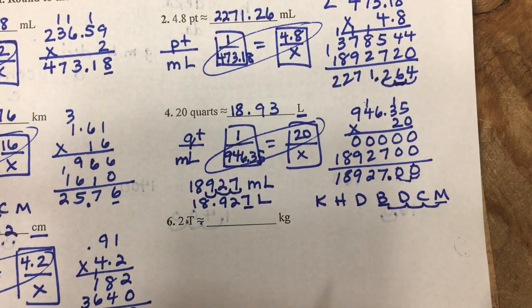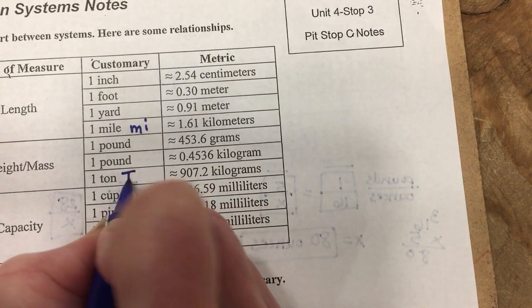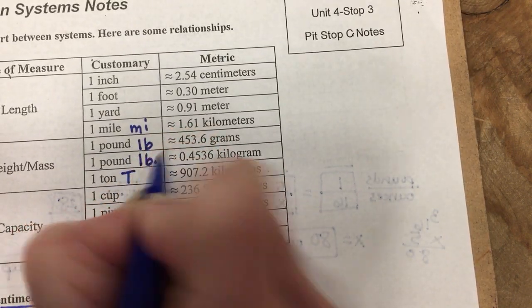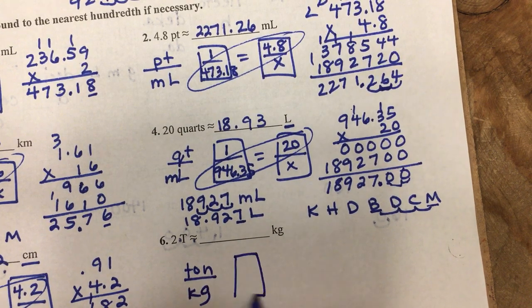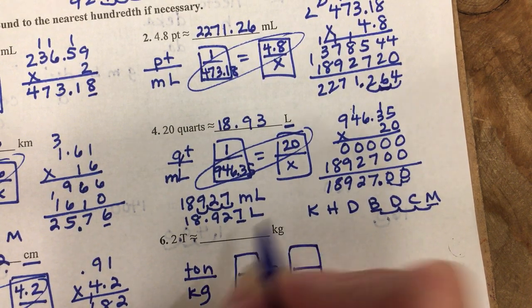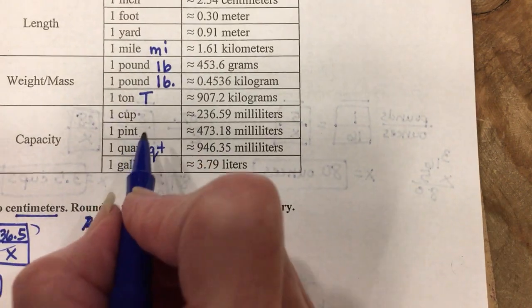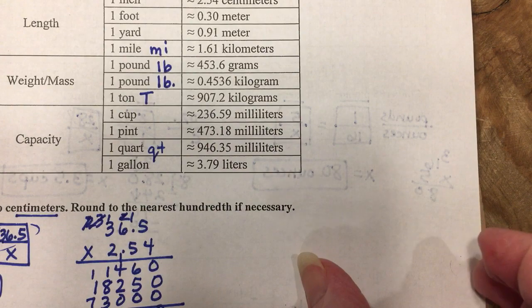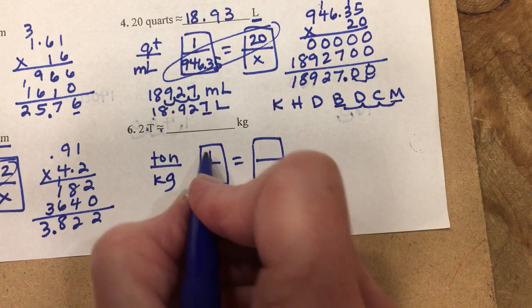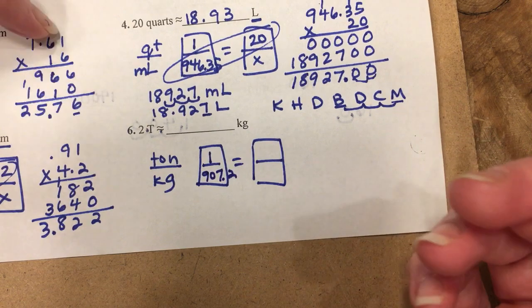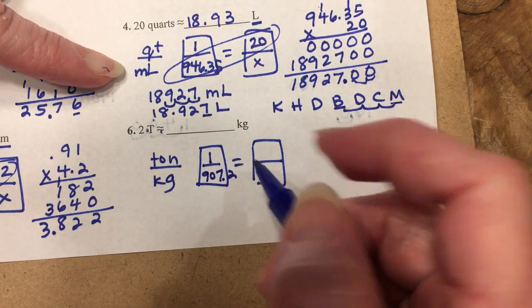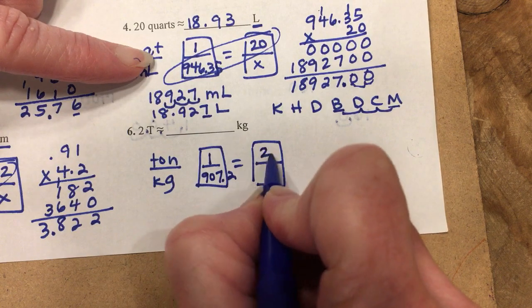All right, the last one, I'm moving from T. This T is standing for ton right here, in case you don't know these. And then remember, pound is LB, so if it helps, you can write those abbreviations there so you know. So I'm going from tons to kilograms. If I look at the top, tons to kilograms, 1 ton is 907.2 kilograms. All right, so then I'm changing 2 tons into kilograms, so 2 would go up here.